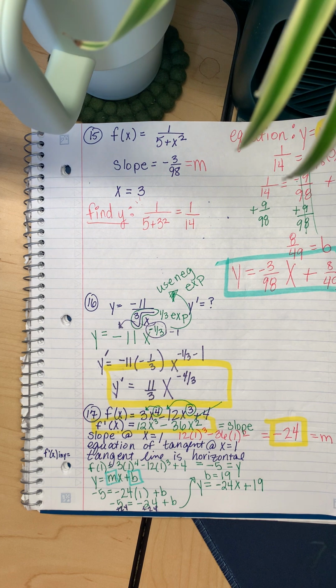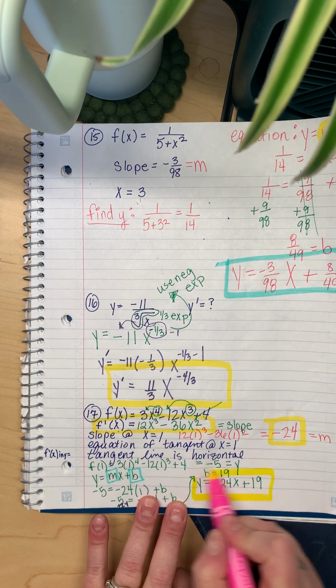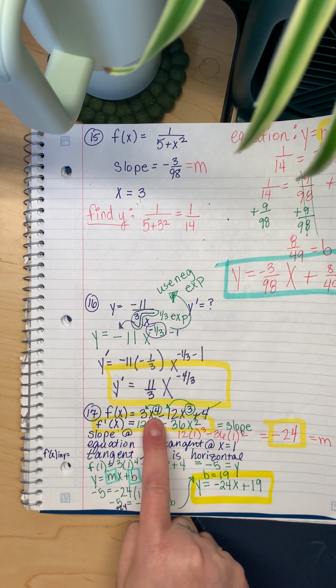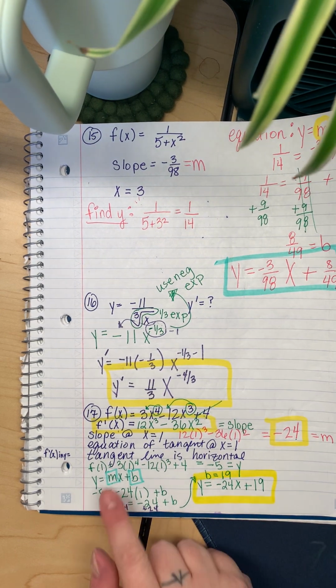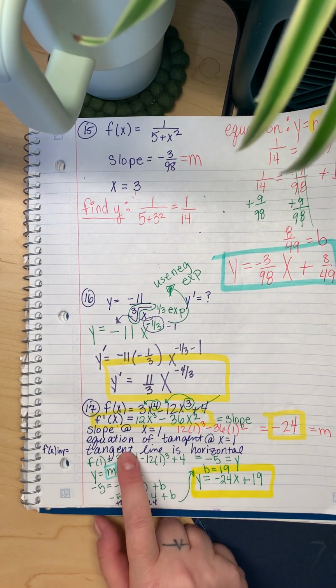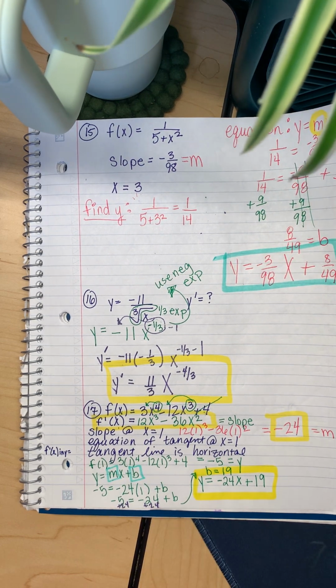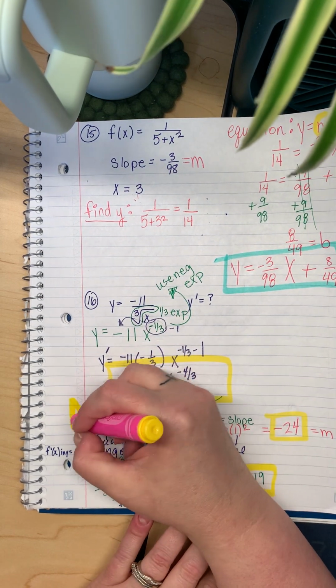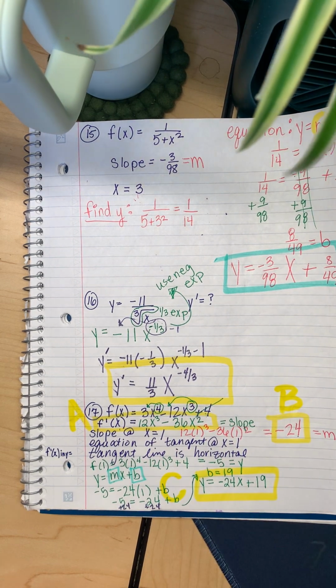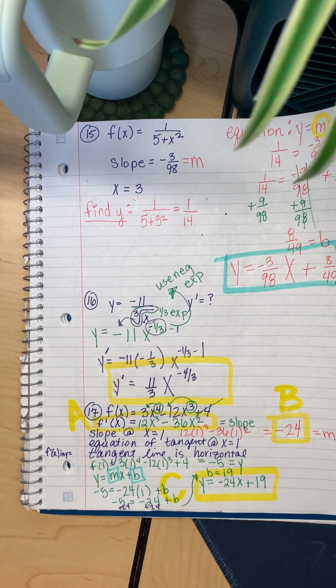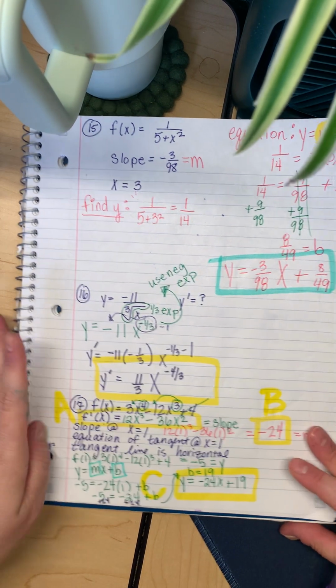And hey, that's the answer to this third piece. So far we found the derivative, the slope, and the equation of the tangent line. The last thing is to find when this tangent line is horizontal. But first let me say A, B, C.